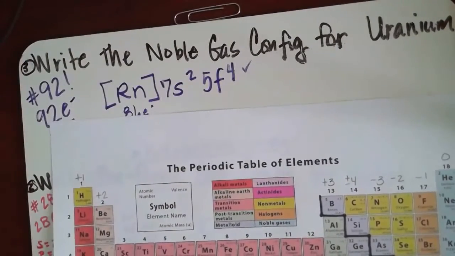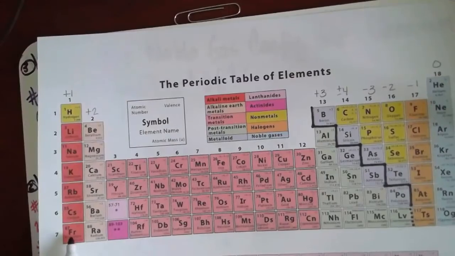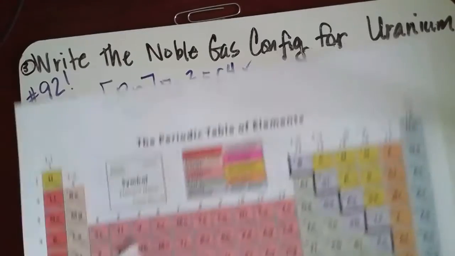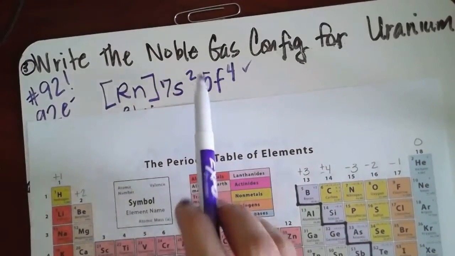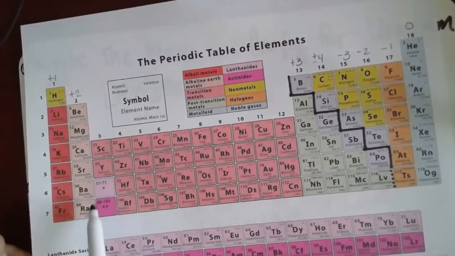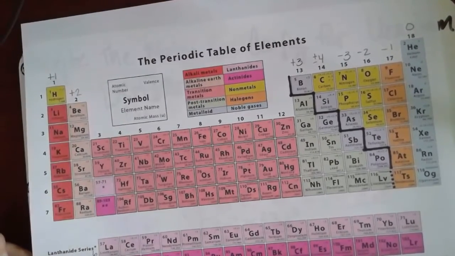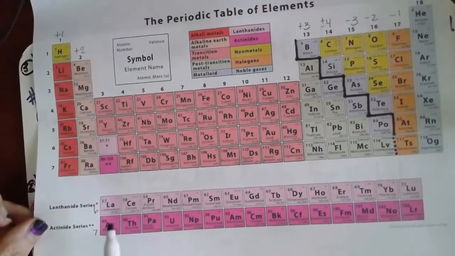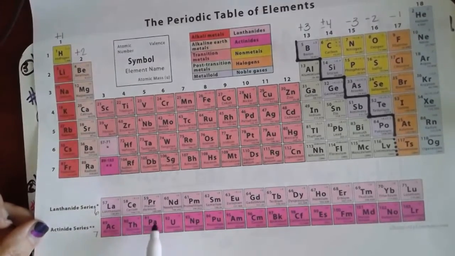After 86 comes the 7s, and there's 2 of them in there. 7s2, and then 5f. If you go to the f's, which are here, and they fit in here, 4 in, 1, 2, 3, 4. There's uranium. Done.